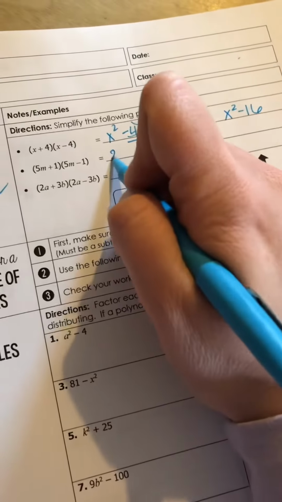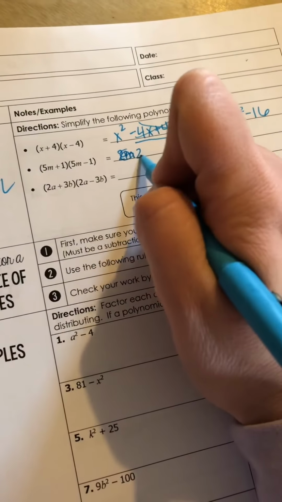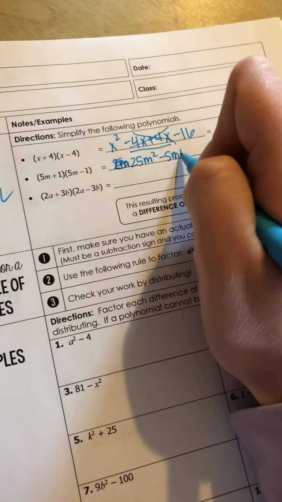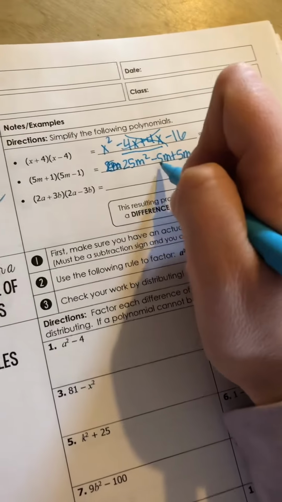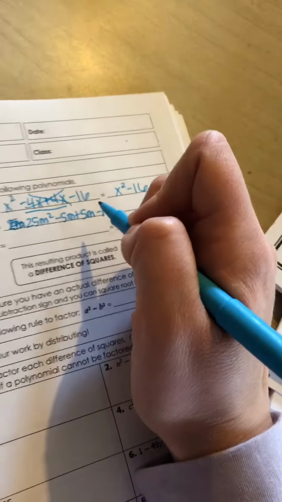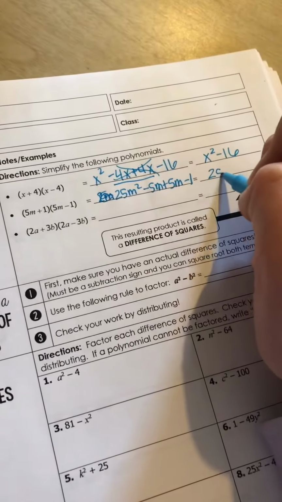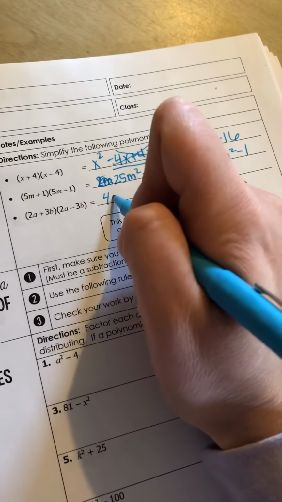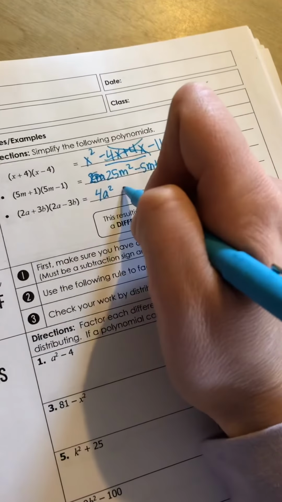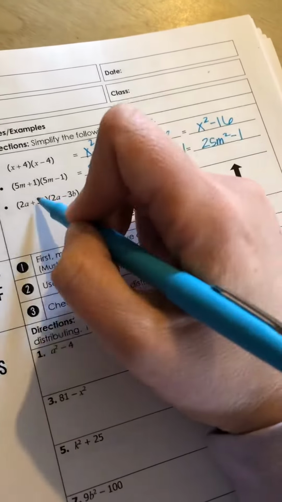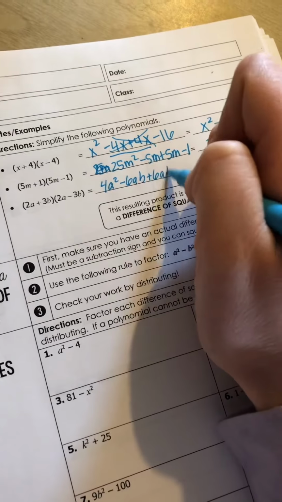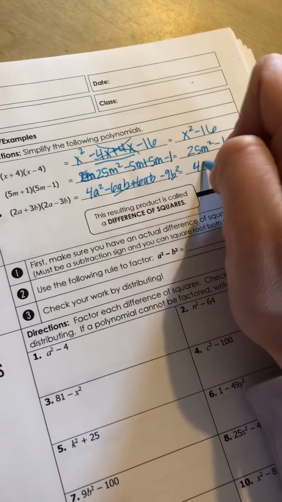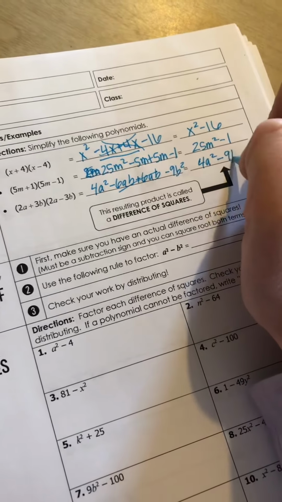FOIL here, I'm going to have 25m squared. Outer minus 5m, inner plus 5m, minus 1. Again, these are going to cancel out, and so 25m squared minus 1. And then when I FOIL here, I have 4a squared, outer minus 6ab, inner plus 6ab, last minus 9b squared. These cancel out: 4a squared minus 9b squared.